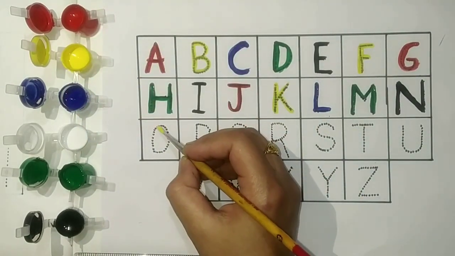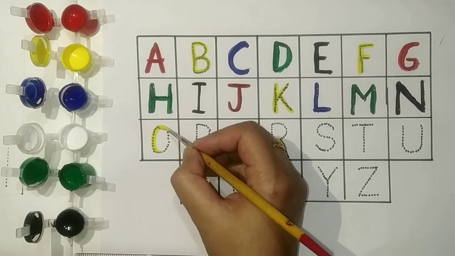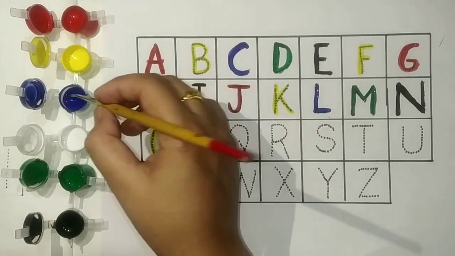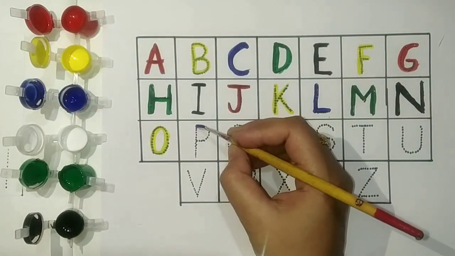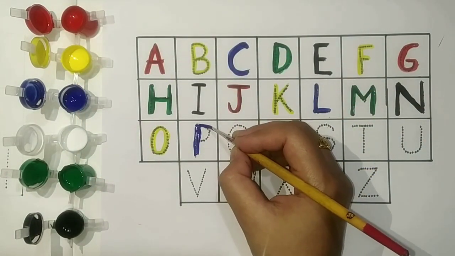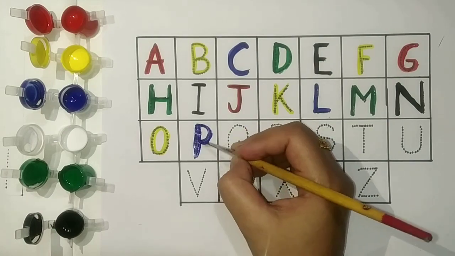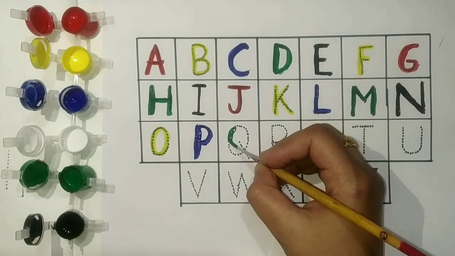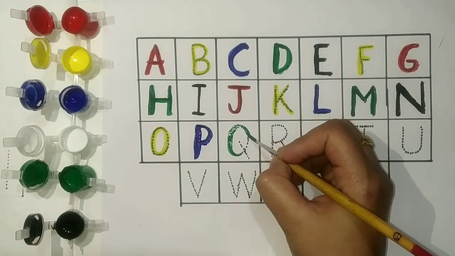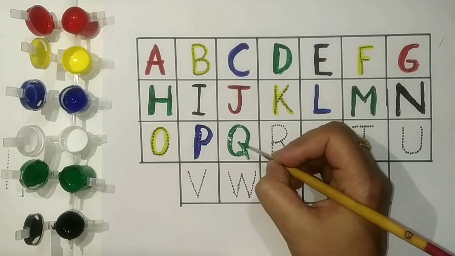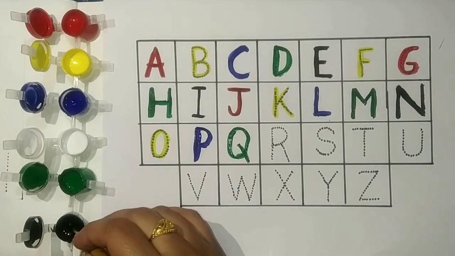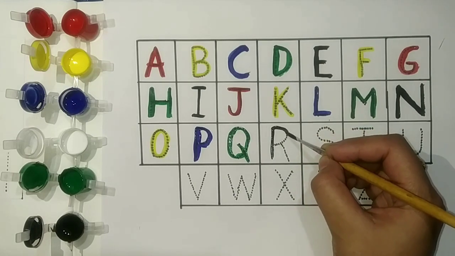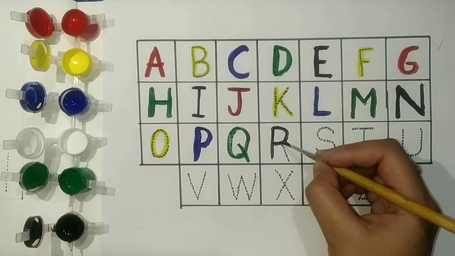Yellow color, O for octopus, O for octopus. Blue color, P for peacock, P for peacock. Green color, Q for queen, Q for queen. Black color, R for rabbit, R for rabbit.